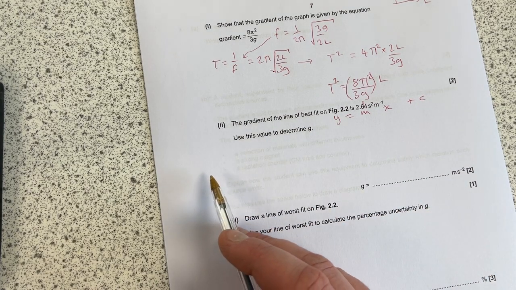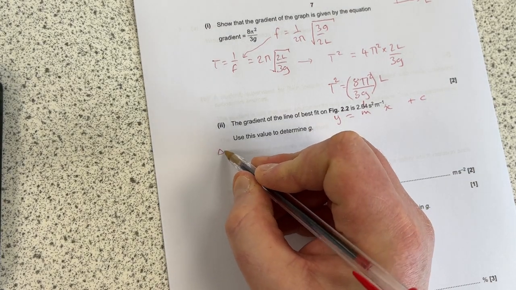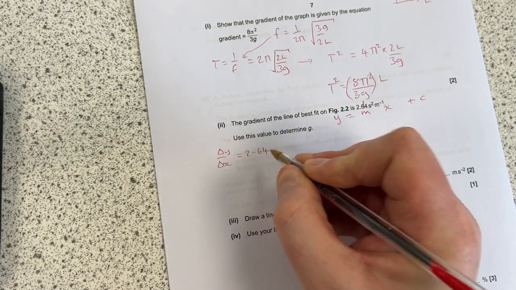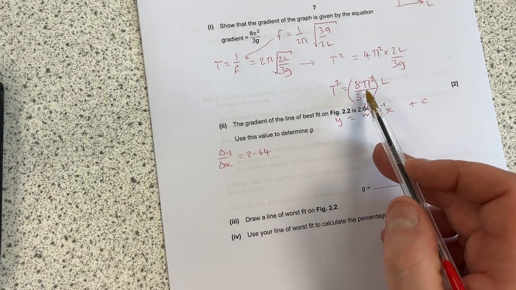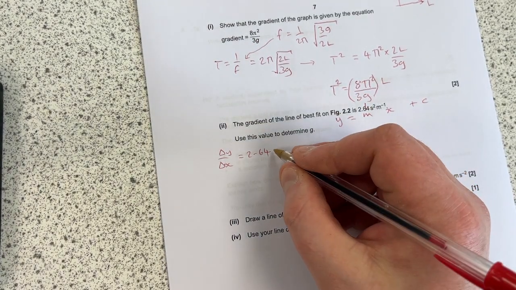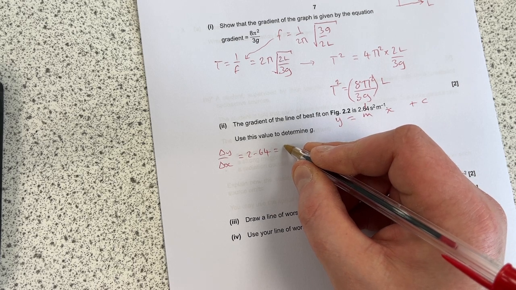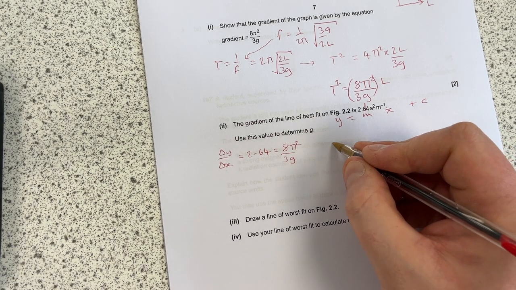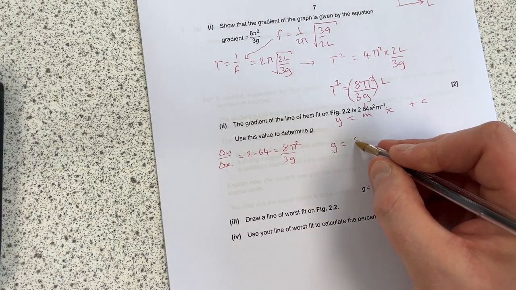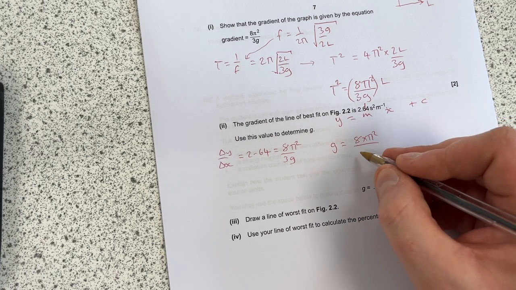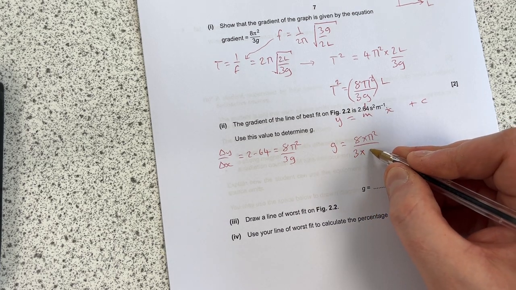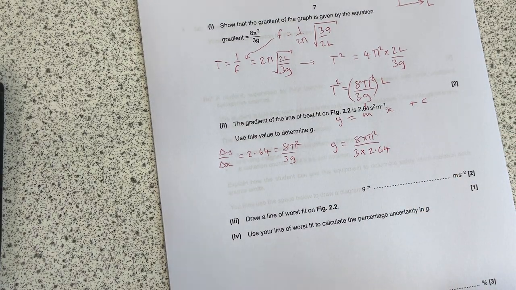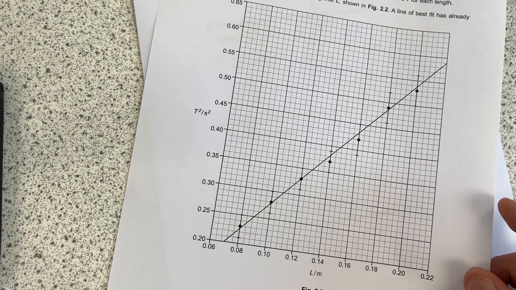So use this gradient of the line, so dy by dx. They've given us the number of 2.64, and our analysis of the equation, whether we've been successful or we're just copying the information that they've given us already, that number is equal to 8 pi squared over 3g. Therefore, g would be equal to 8 times pi squared divided by 3 times the value of the gradient. It's interesting how they've managed to get 3 sig figs out of a graph that's just got big squares and little squares, but I'll let it go.